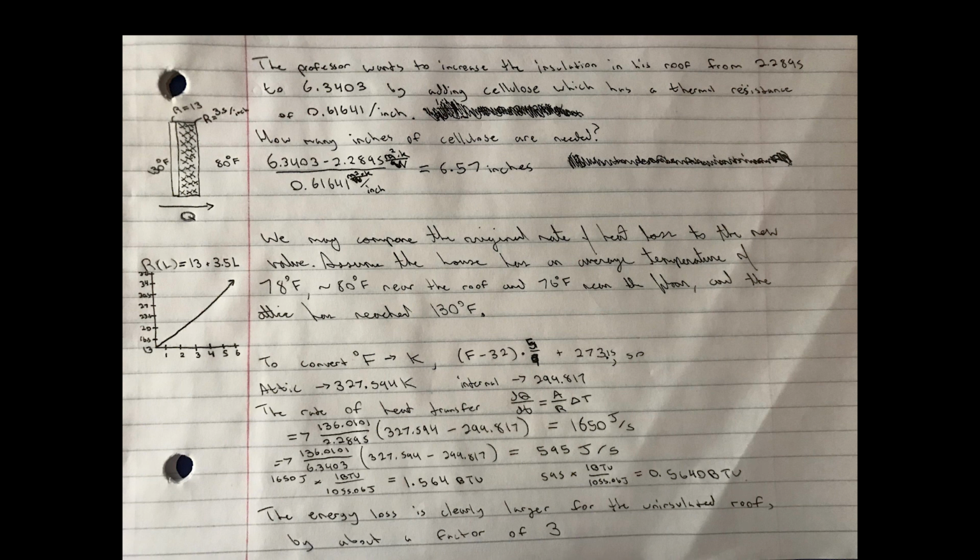Today he wants to figure out if he can increase the insulation in his roof from 2.2895 to 6.3403 by adding cellulose, which has a thermal resistance of 0.61641 per inch. And the reason I left this in per inch is because the professor would like to know how many inches of cellulose are needed, because he can't go down to the hardware store and buy centimeters of cellulose, I suppose.